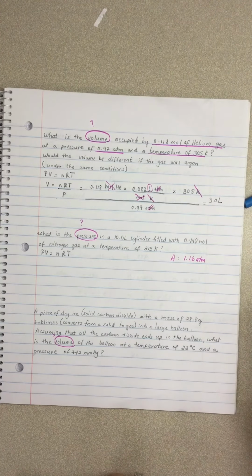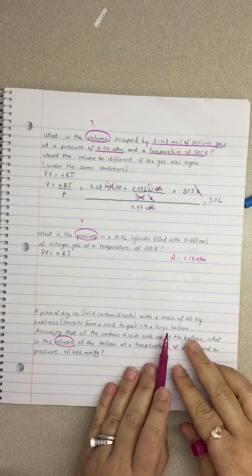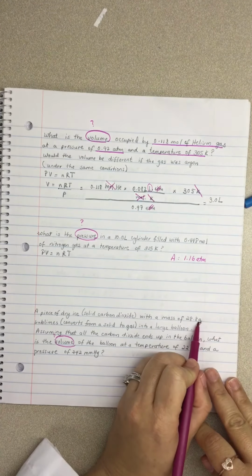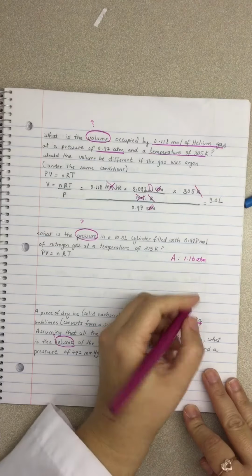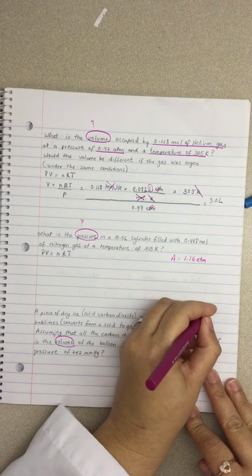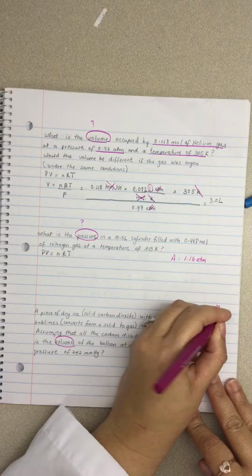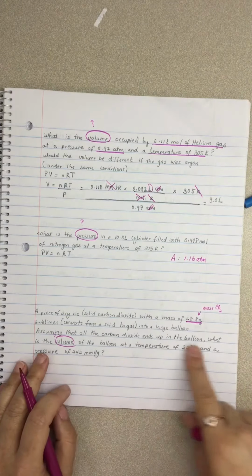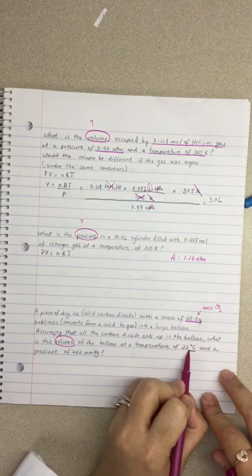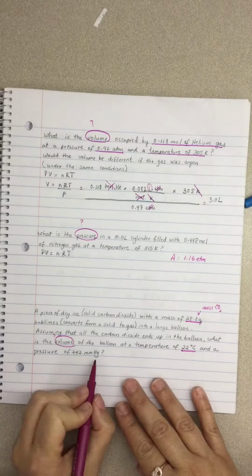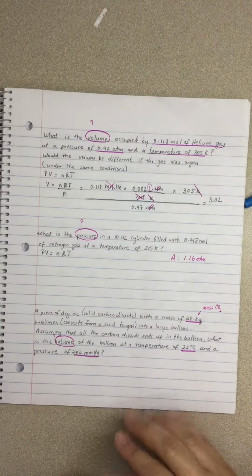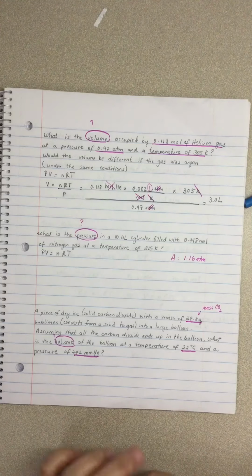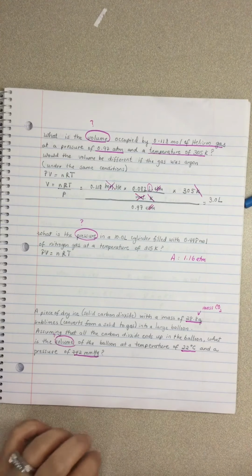And then in the third problem right here, we need to do some steps before finding the final answer. In this problem here, you have a mass, okay? That is a mass of CO2. You have a temperature in Celsius, and you have a pressure in millimeters of mercury, and you're trying to find a volume.